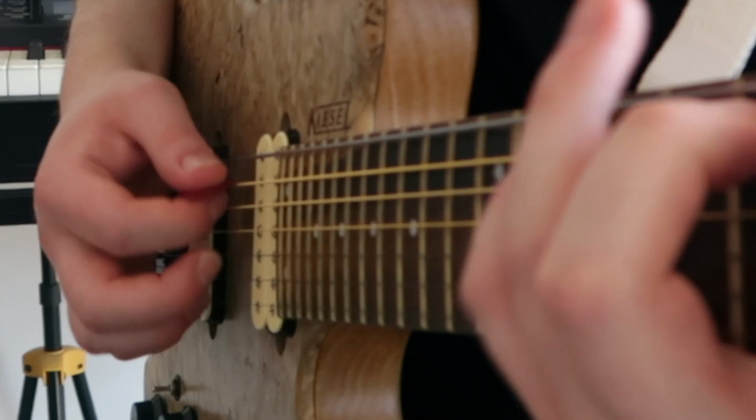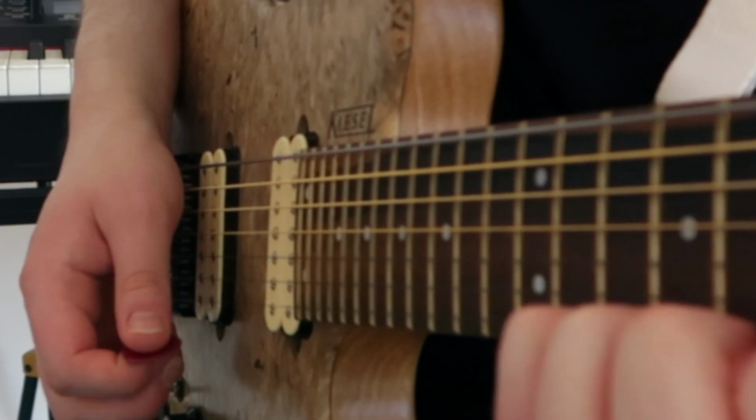So I can use the same picking pattern on every single string. Down, up, down, down, up, down, down, up, down, down, up, down. And then on my way back down, I can go up, down, up, down, up, down, up, down, up, down, up. So you only need to get good at that one particular pattern, and you can be all over the neck. Those are the two that you've asked about.